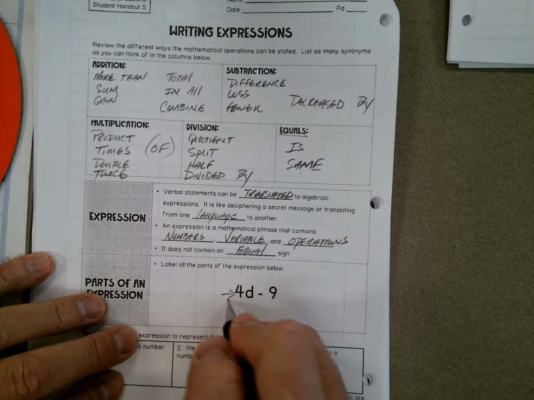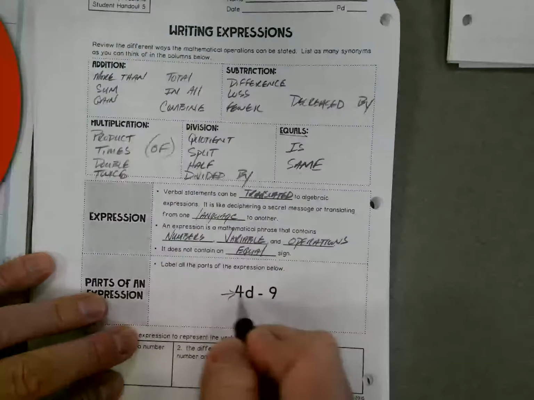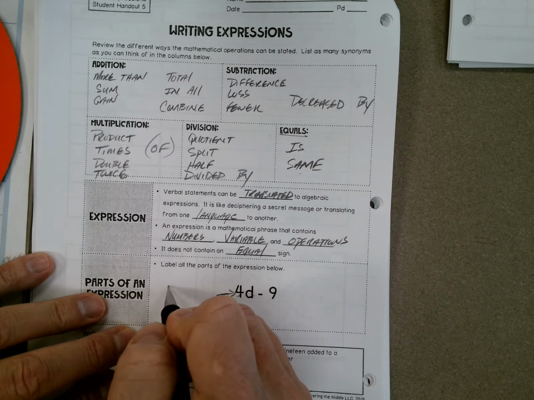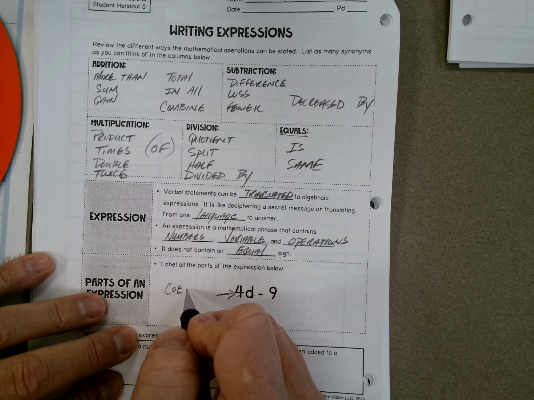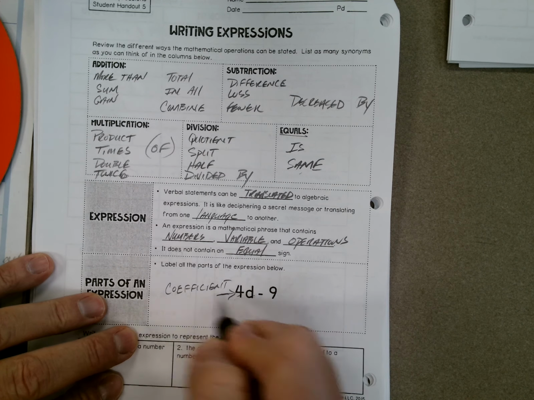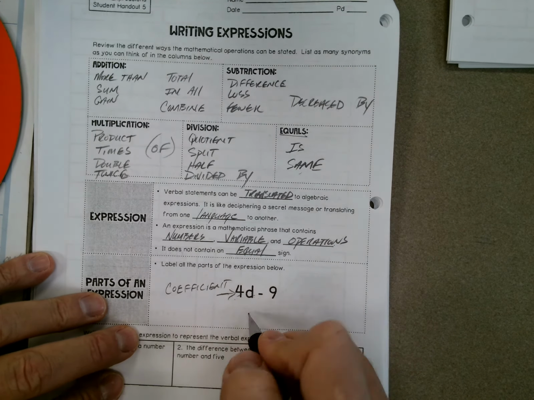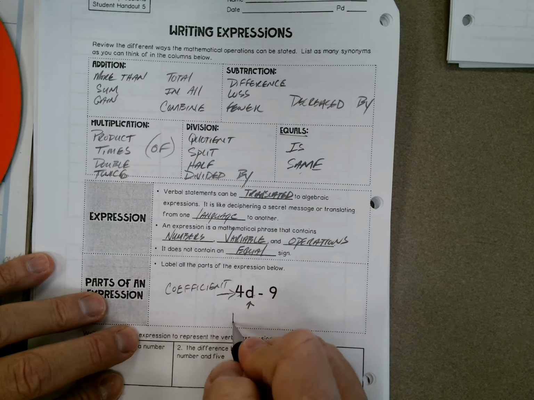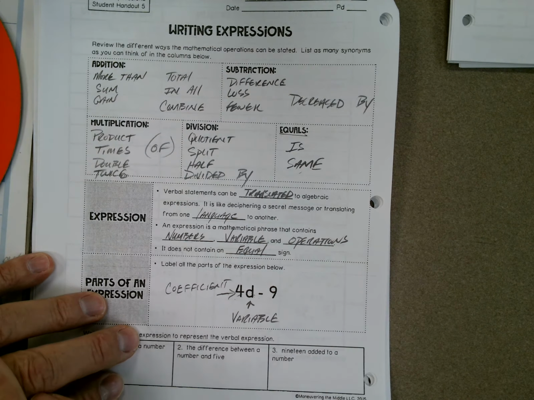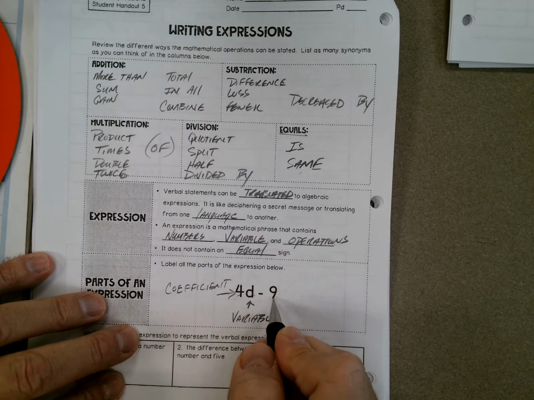We've talked about this number before a variable, and that's a letter D, and that's called a coefficient. That D, we call that a variable. The number 9 is unique.